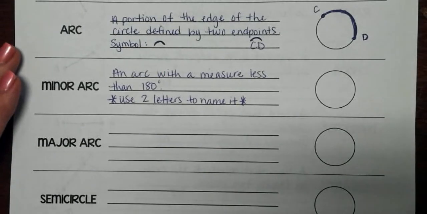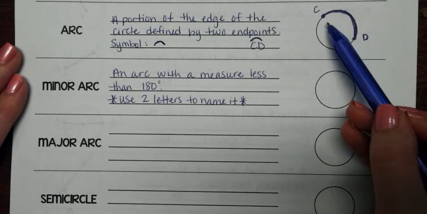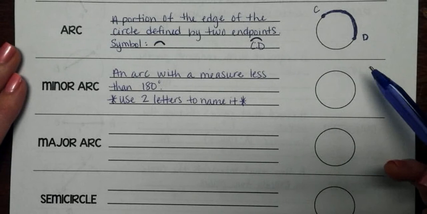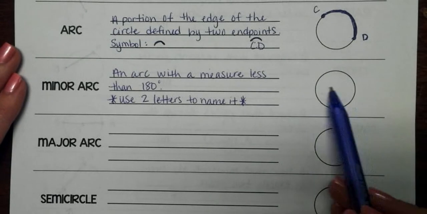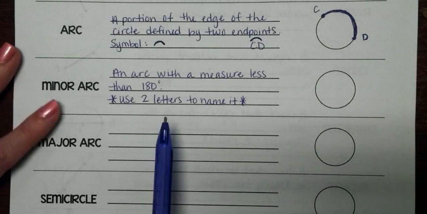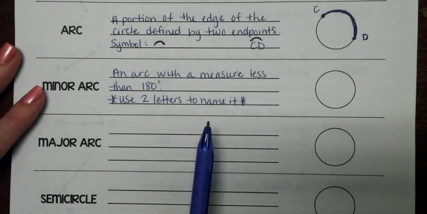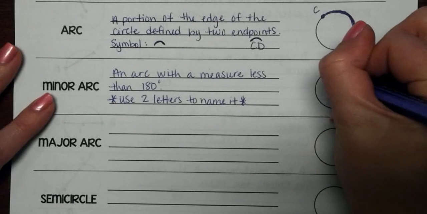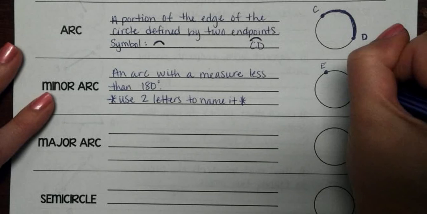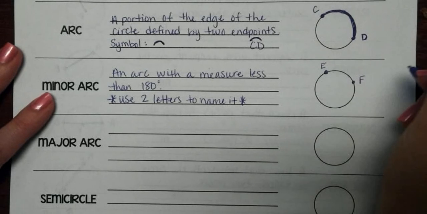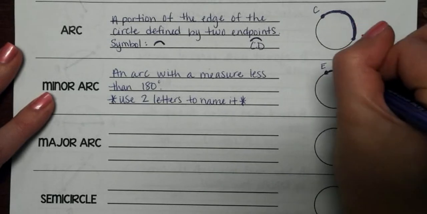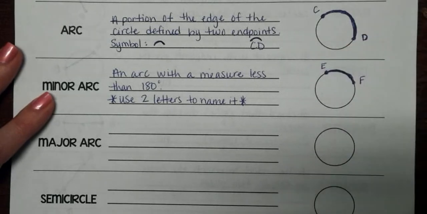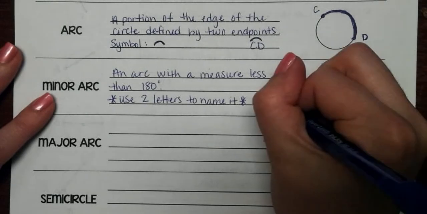So we only use two letters to name this one because it did not go over halfway around the circle. Didn't go over 180 degrees. So remember, half of a circle is 180 degrees. So we got to make this arc less than half of the circle. So we're going to make a minor arc. I'm going to call this one E. I'm going to call this one F. I'm going to connect them. I'm going to show which part of the circle this arc makes up. It's less than 180 degrees. So this minor arc is arc EF.